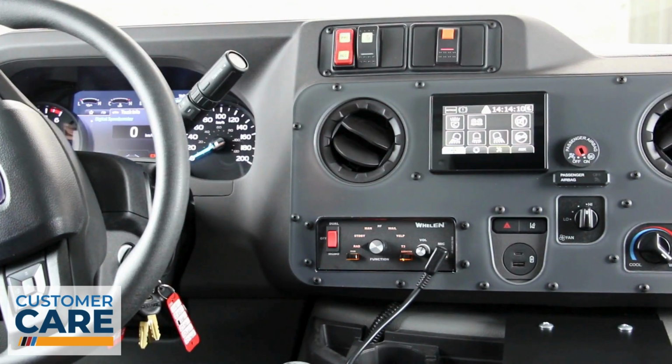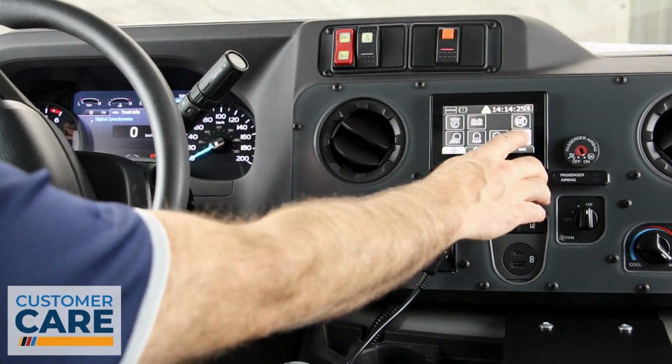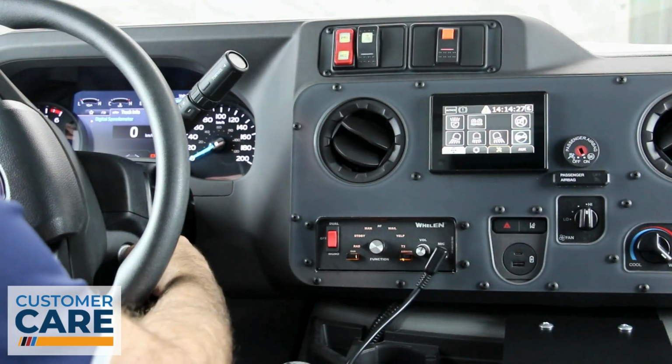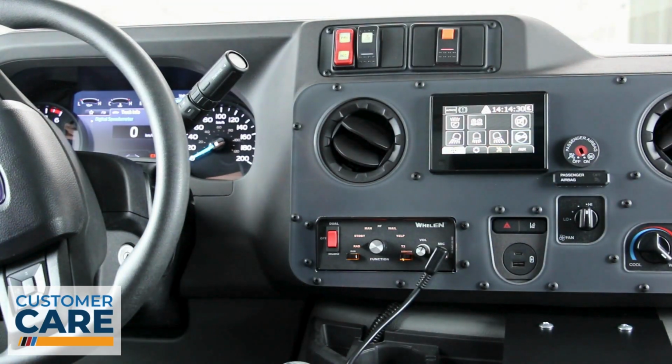The anti-theft system allows you to leave the truck unattended with the engine running. To activate anti-theft, the engine must be running, the transmission must be in park, and the service brake must not be pressed. If these conditions are met, press the anti-theft button, which will allow you to remove the ignition key and leave the vehicle unattended.